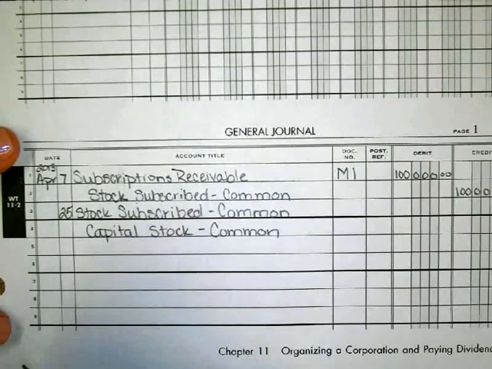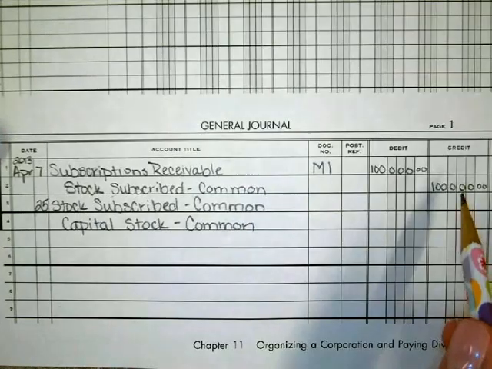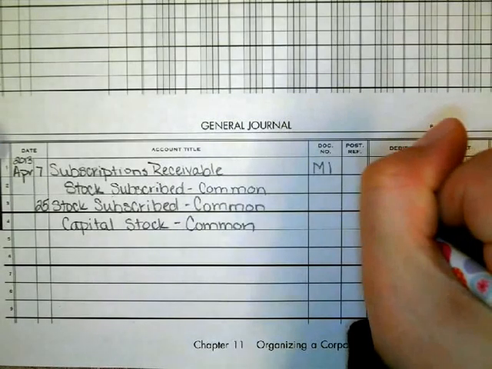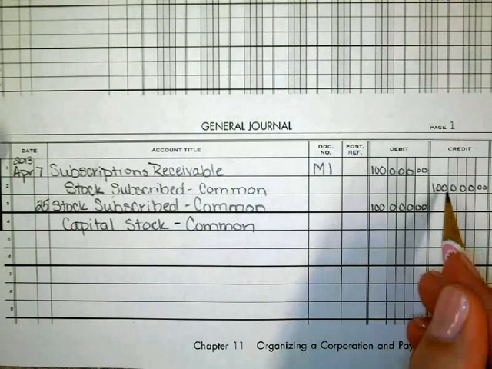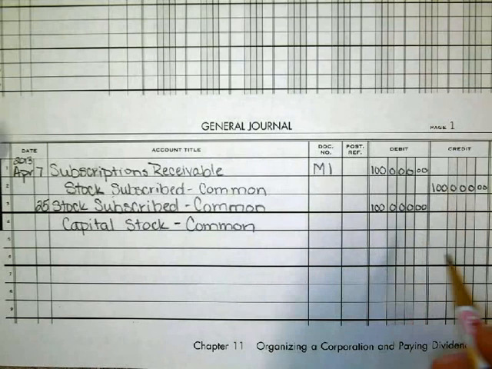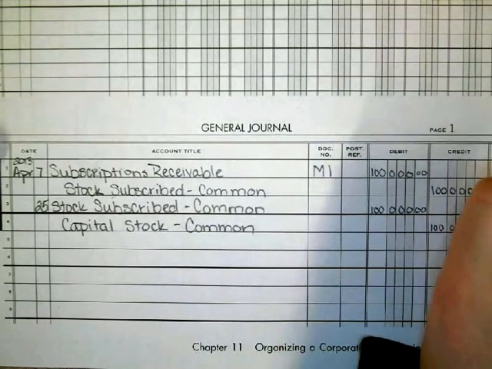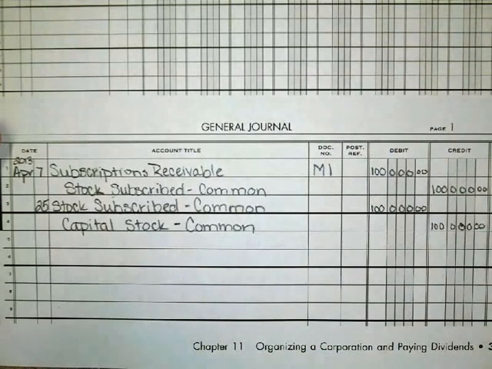So here we had a $100,000 credit. We're going to change that, so it's going to be a $100,000 debit, because here, that credit in stock subscribed changes to a credit in capital stock. And the document number there was M2.